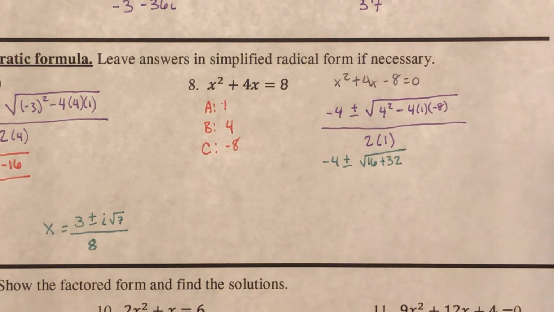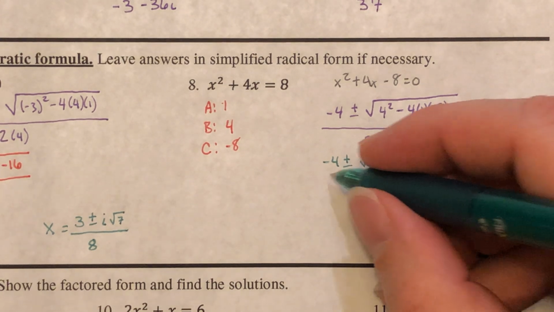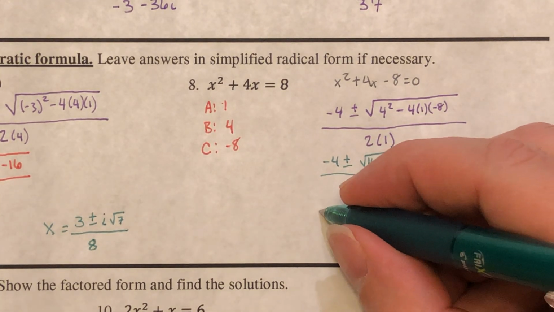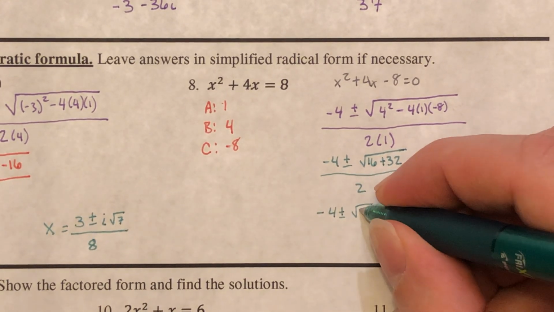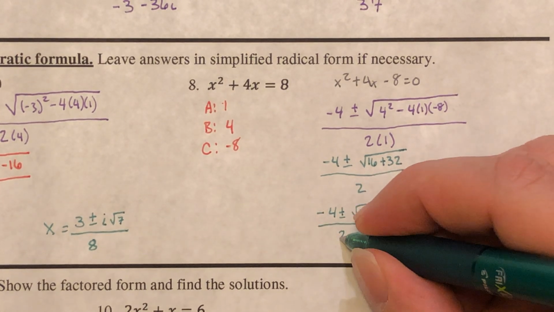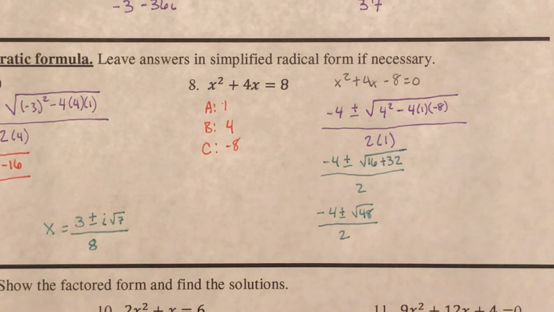So it'll be 16 plus 32 that I take the square root of. That's all divided by 2. So I've got negative 4 plus or minus the square root of 48 over 2. So now I want to simplify that square root as best that I can.